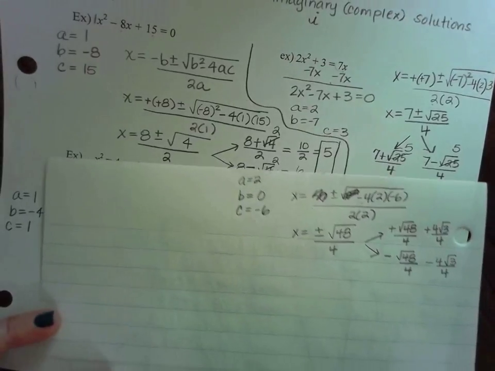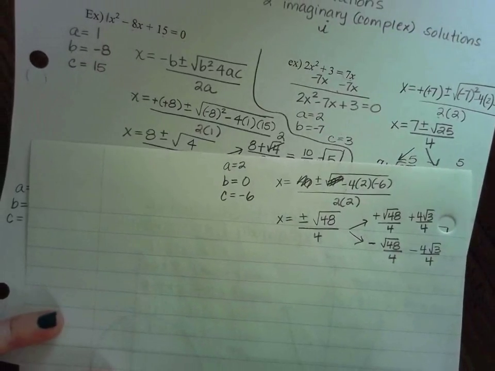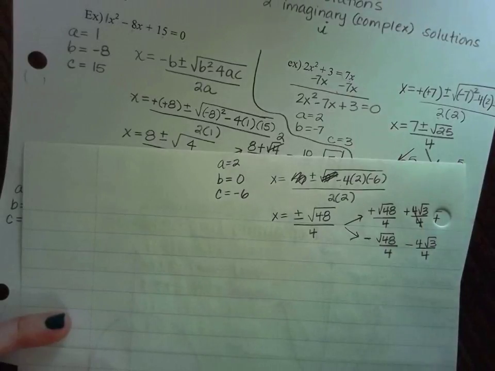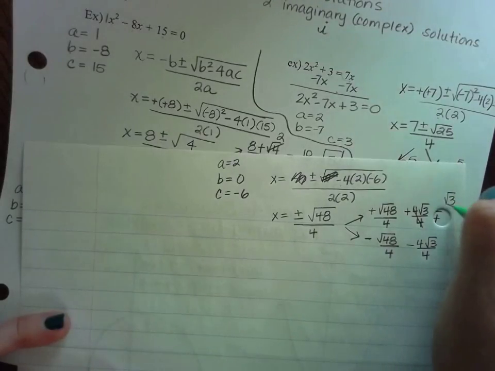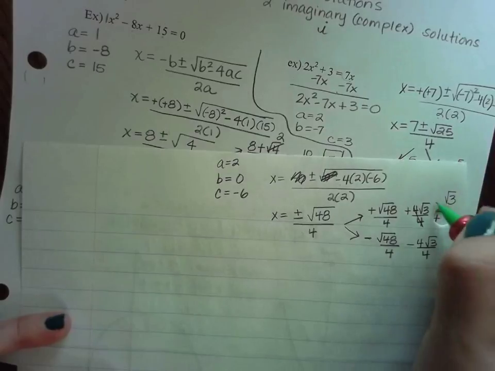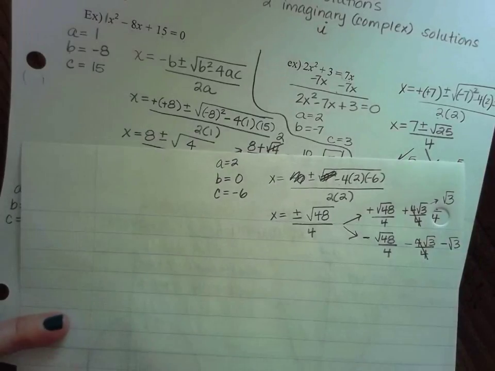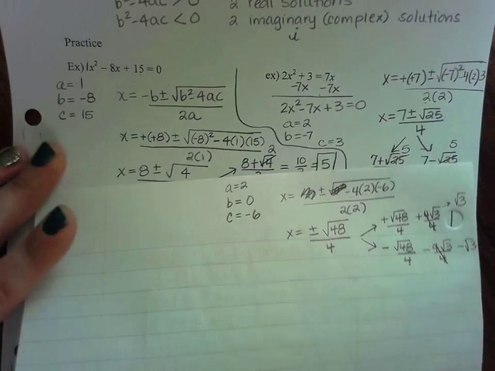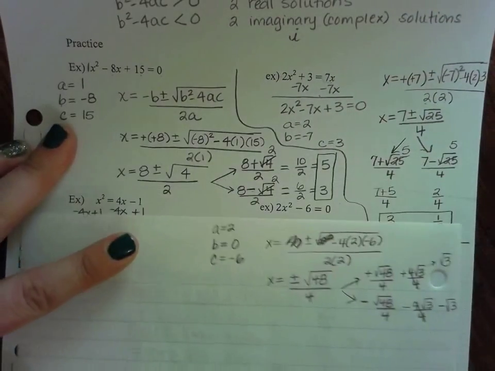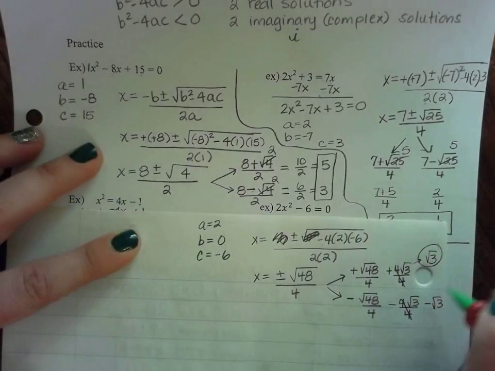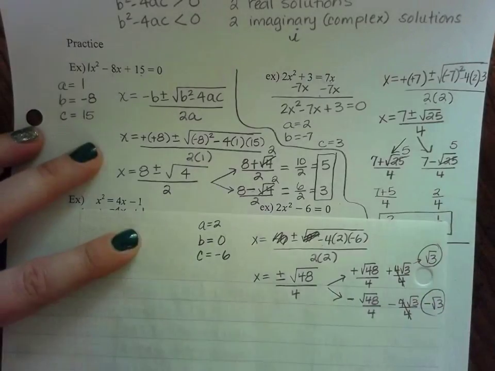And then you can definitely cancel those 4's. You're allowed to do that. So this goes away, and one of your answers is just going to be root 3. Your other answer will be -root 3. So the solutions to that last example that we just did there, the 2x squared minus 6, is going to be positive root 3 and negative root 3.